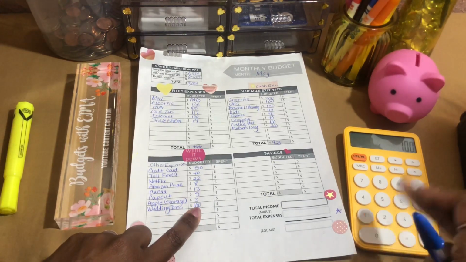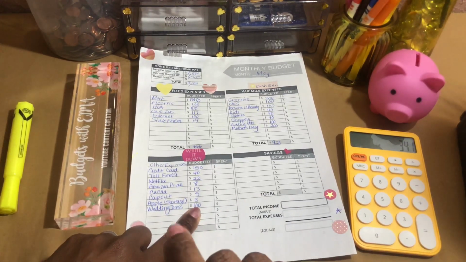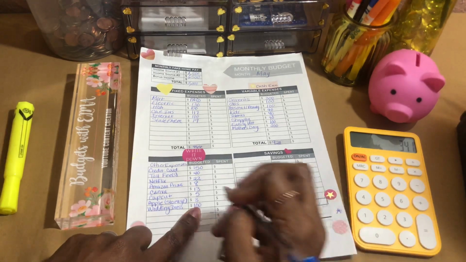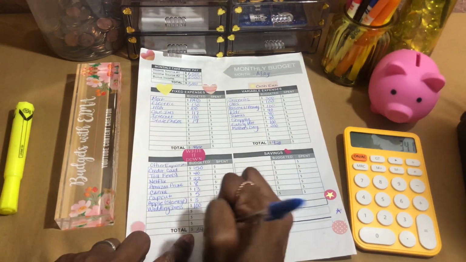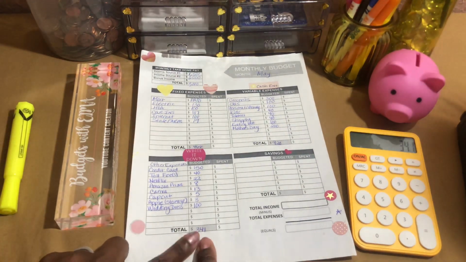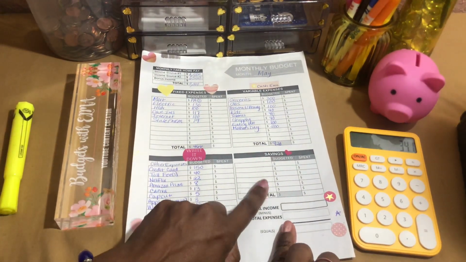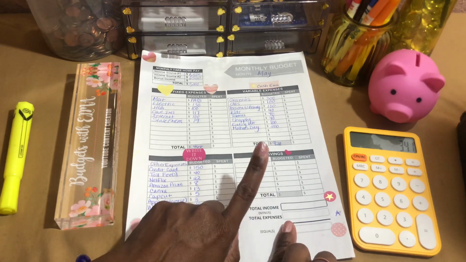And $100 for a dress I purchased for my daughter. So that gives me a total of $341, okay?